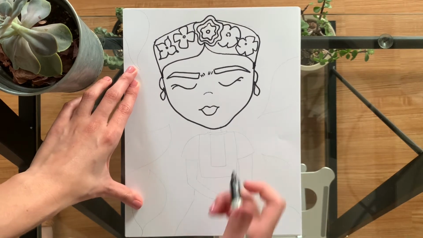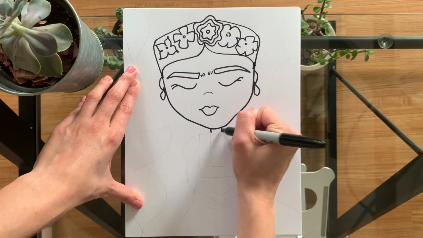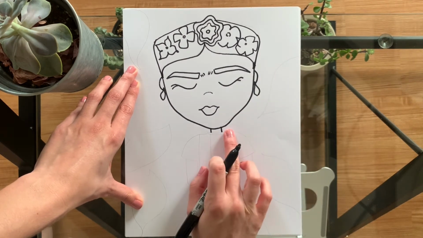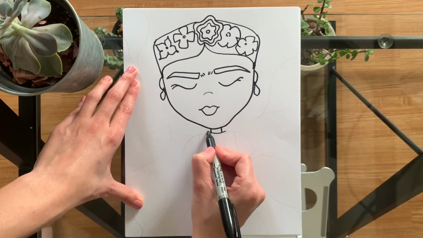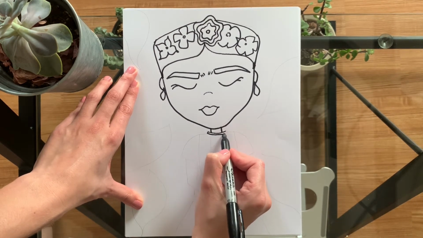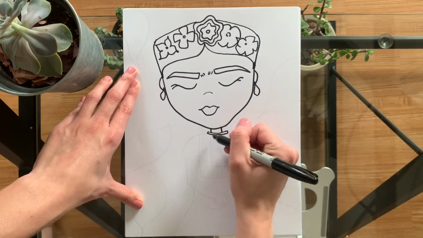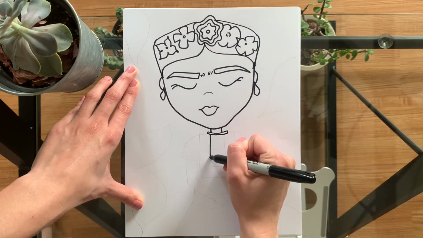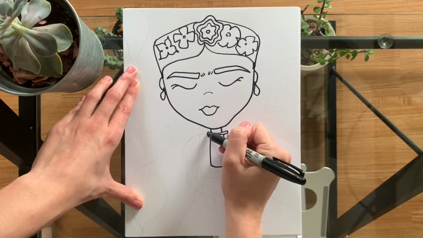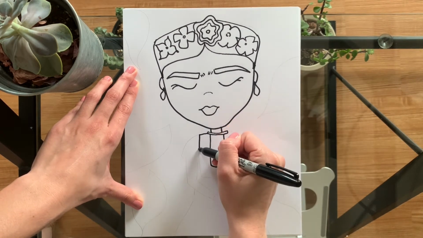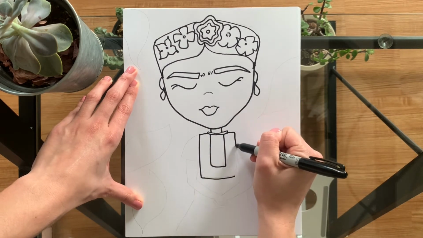Next, we are going to draw Frida Kahlo's body. We will begin by making an 11 for her neck. And next, we are going to draw a small little collar for her dress. We will continue by drawing a rectangle shape, and then drawing a second rectangle shape for her dress, as you see here.